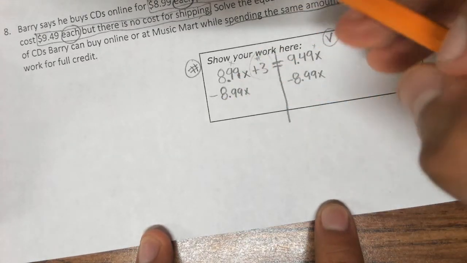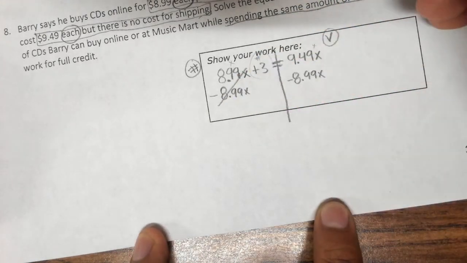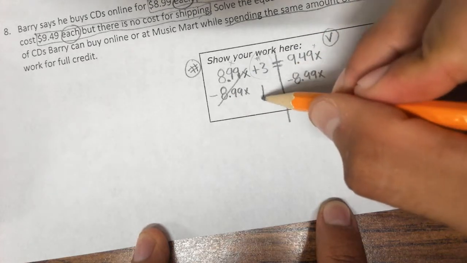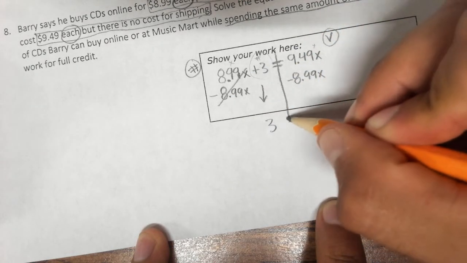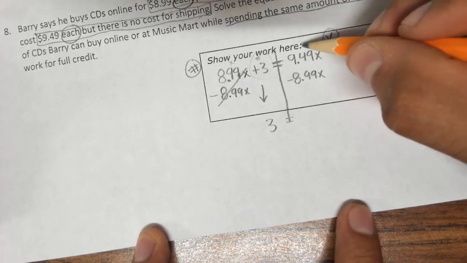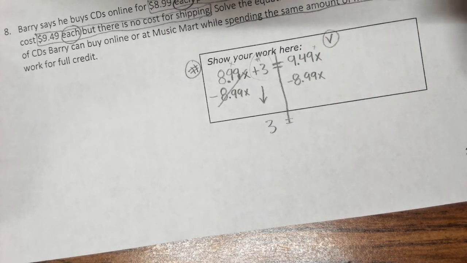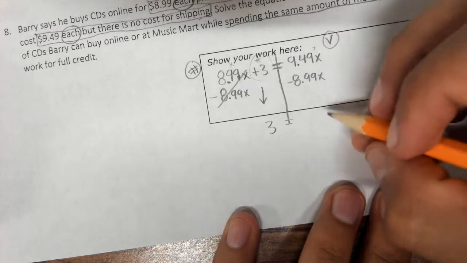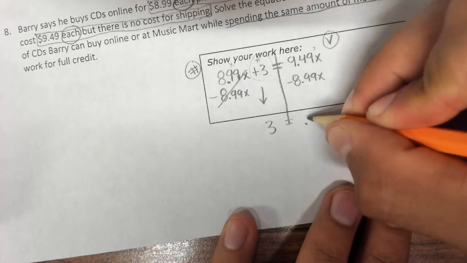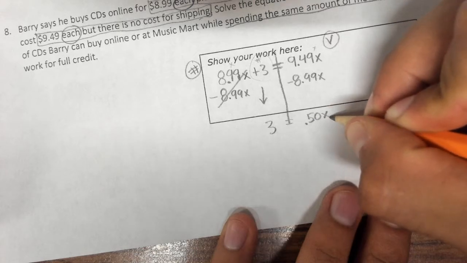$8.99x minus 8.99x is going to reduce to 0. This is going to come down. Now we have 3 is equal to, if we add this in our calculator, 949 minus 899, that's going to give me 50, or 0.50x.